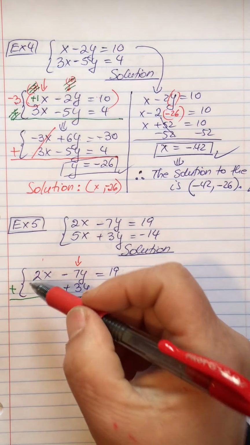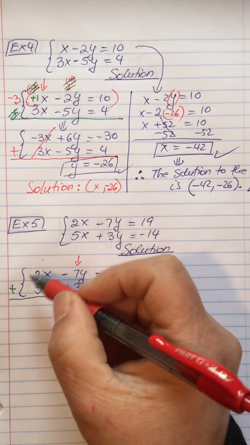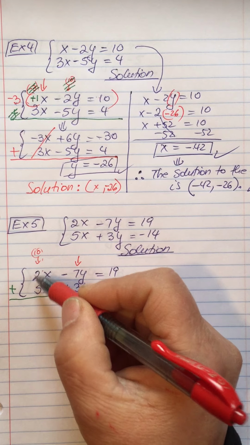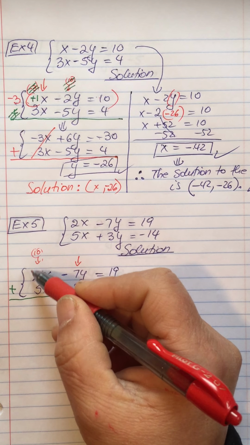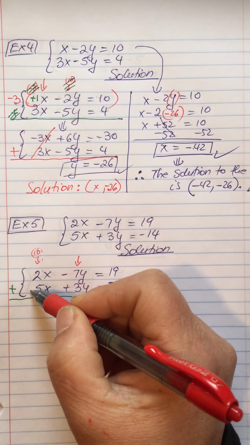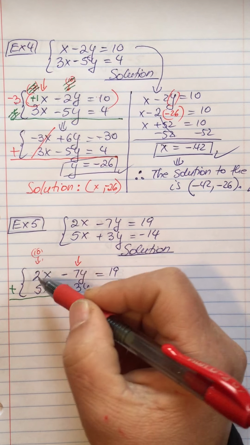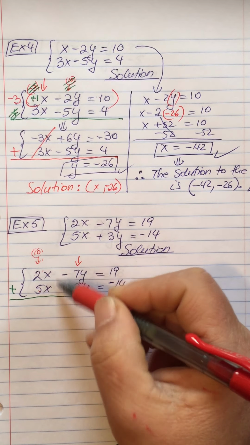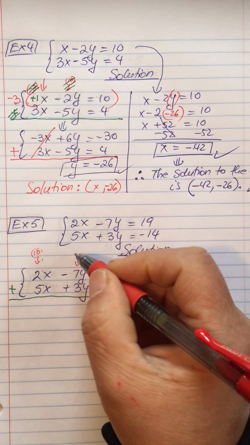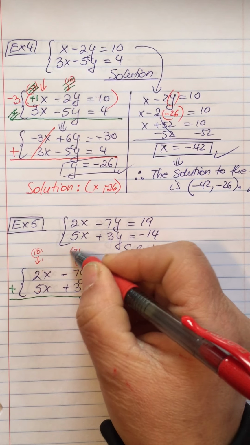If I chose to eliminate x, I would have to make these numbers both 10, with one multiplied by negative 1 to become positive 10 and negative 10. Already I have the signs here for y, so my job is only to make those numbers 21.